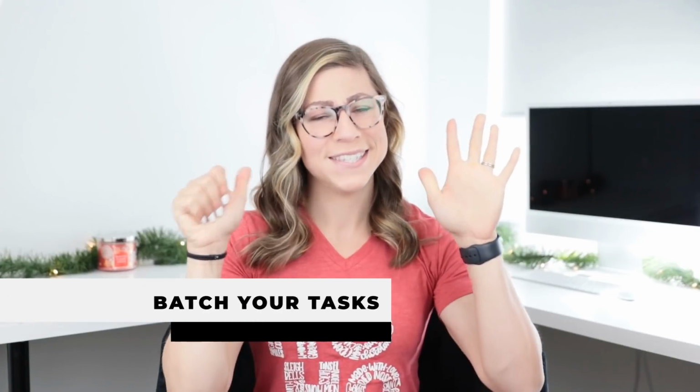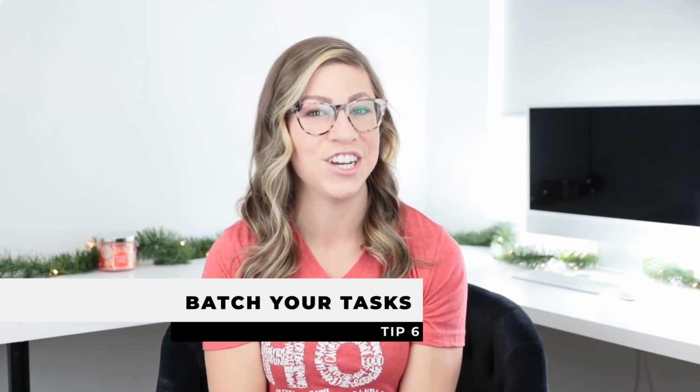Tip number 6 is to batch your tasks. Batching just means completing items that are similar all at the same time. It is something we naturally do, such as laundry. We don't wash one sock at a time. We wait until we have an entire basket of clothes and then we wash them. And then we leave them in the washing machine for like 2 days before we finally dry them, but that's another story. A great task you can batch around the holidays is wrapping your presents.